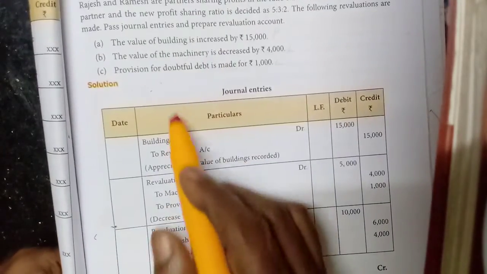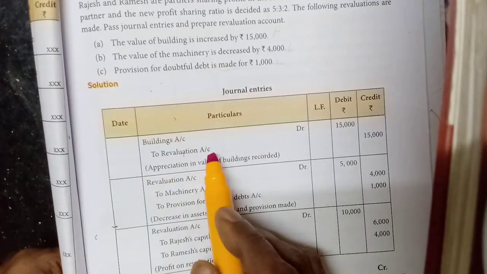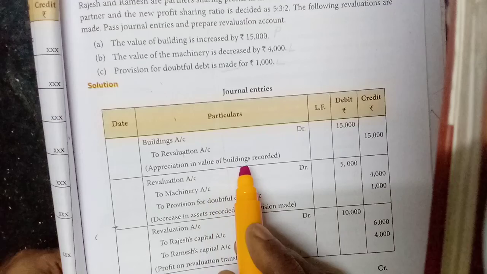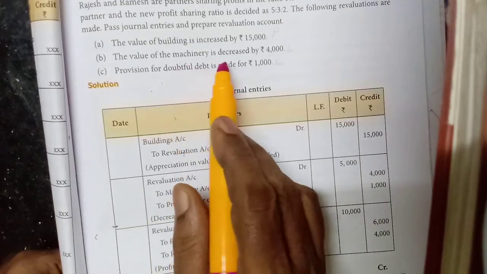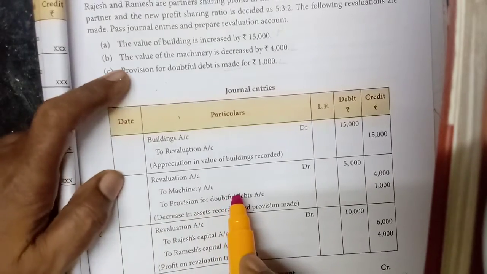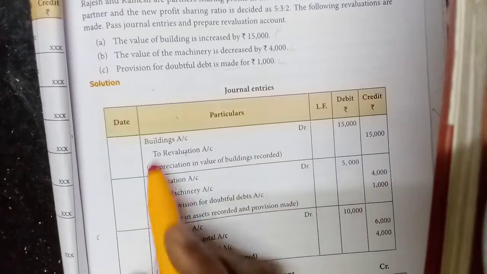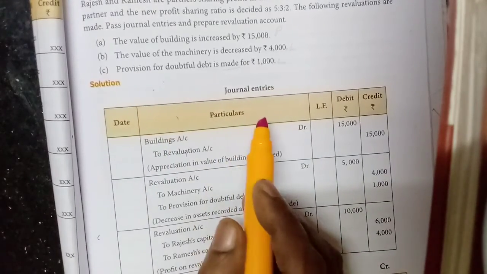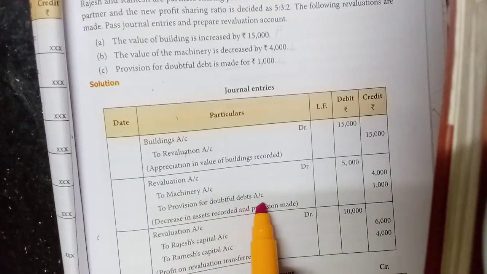For the increase in the value of building, building account debit to revaluation account. Appreciation in the value of building recorded. Then machinery decreased, so machinery, then they have written together. Yes. Okay, profit item one, loss items together. Revaluation account should be debited. We should credit machinery and provision for doubtful debts.